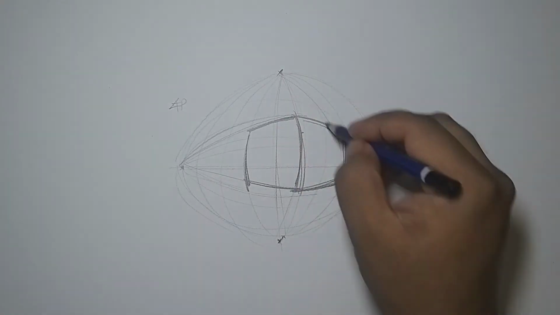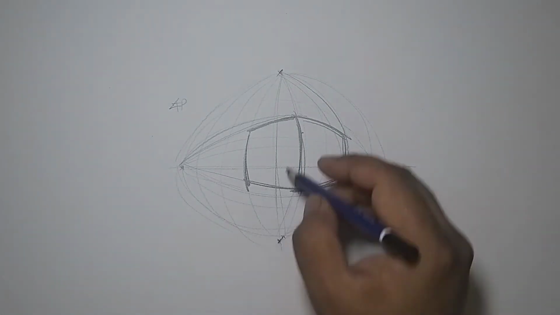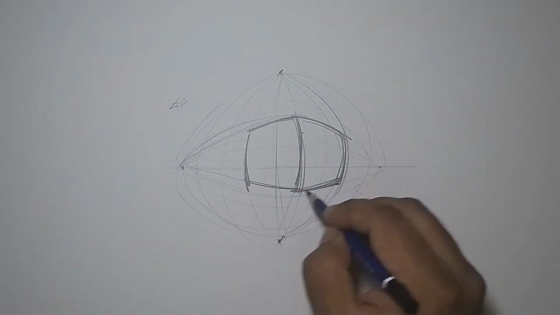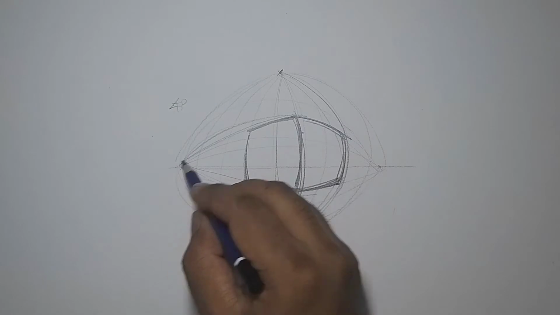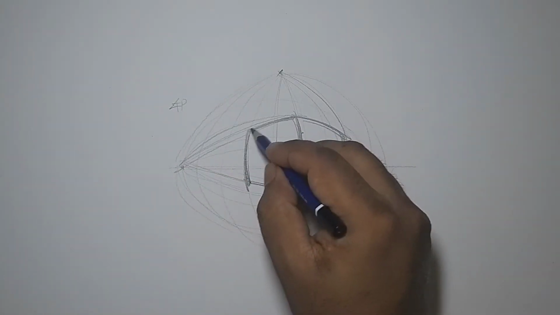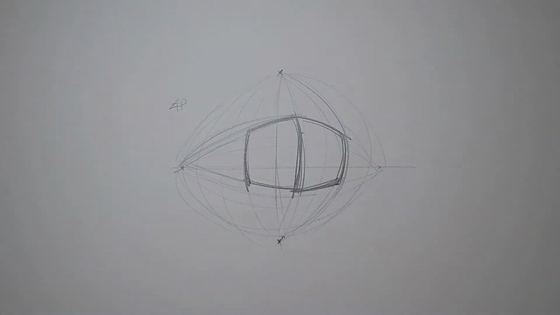There will be full of lines and all this stuff, so you just pick out one line. It's aligned to this one, this is aligned to this one, and this should be aligned to this one, and this should be aligned to this one. So this is simply what is called 4 point perspective.